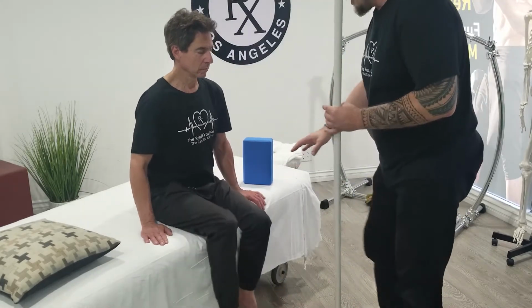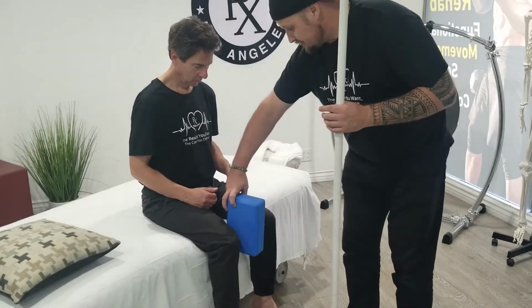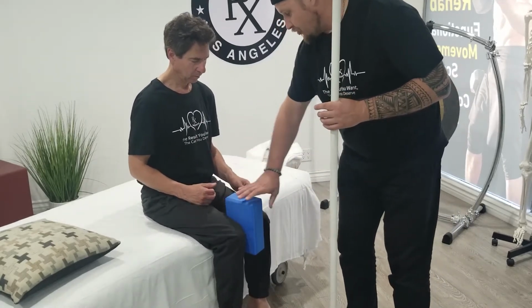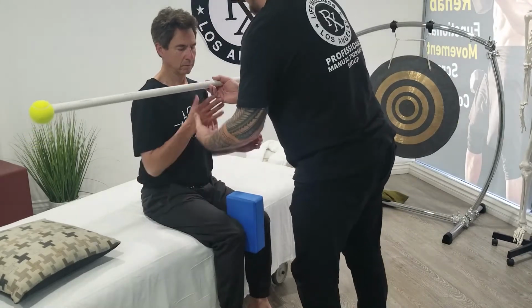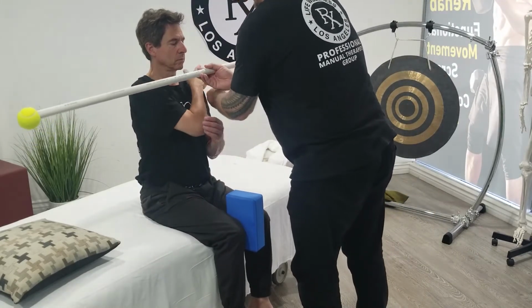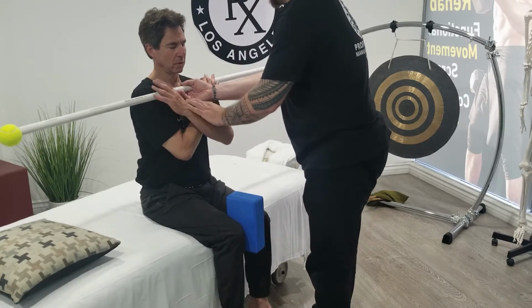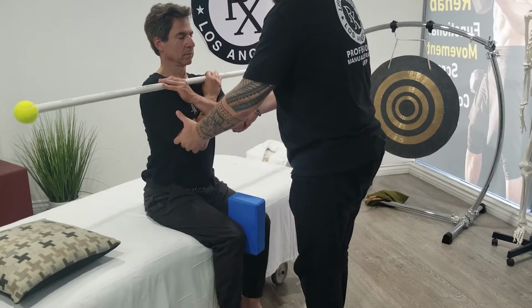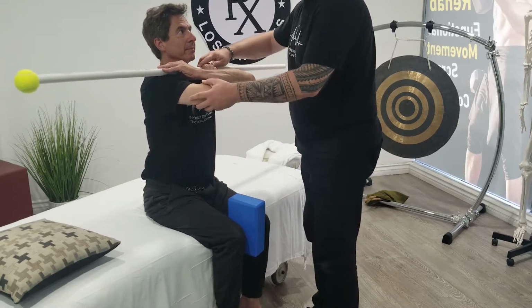We have to sit down. We're going to place the foam between your legs and you're going to squeeze it. You're always going to squeeze, don't miss it. Now I'm going to place this bar, you cross your fingers like that and hold the bar, so you're on the chest right here. Raise your elbow up, make sure his elbow is up, not down. So he's holding right there.